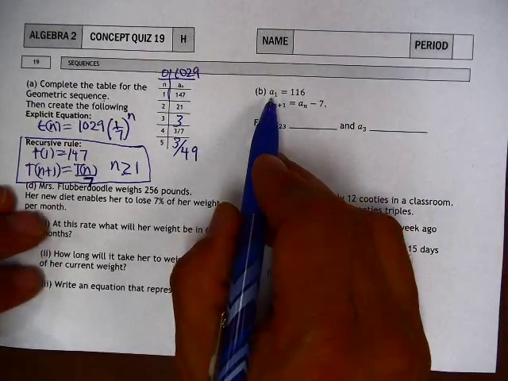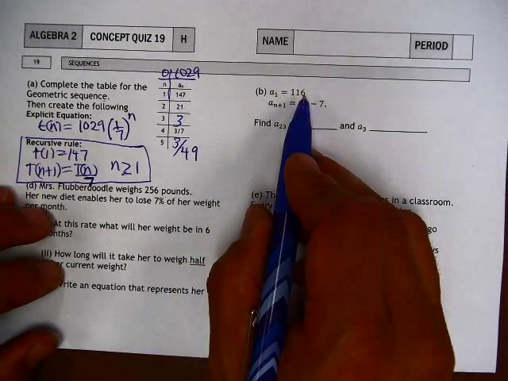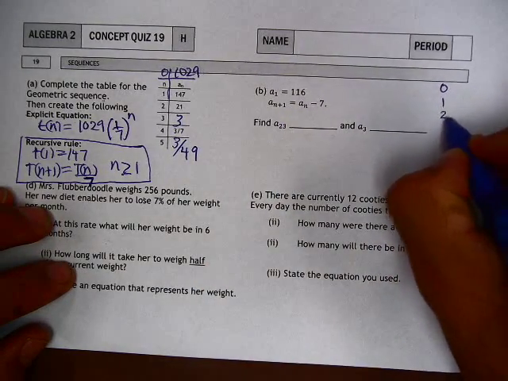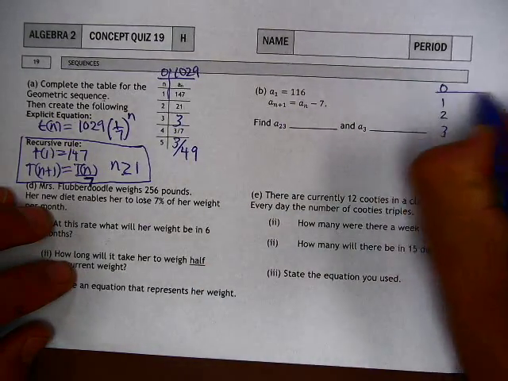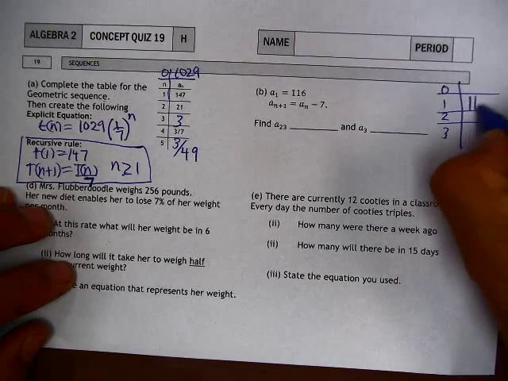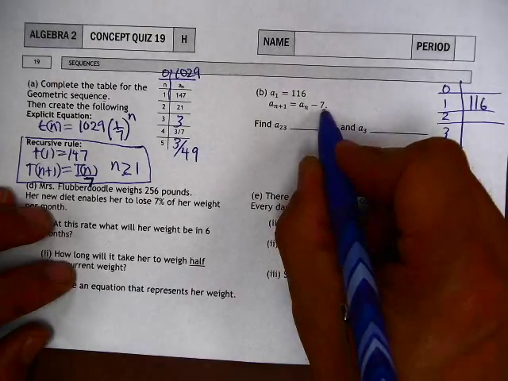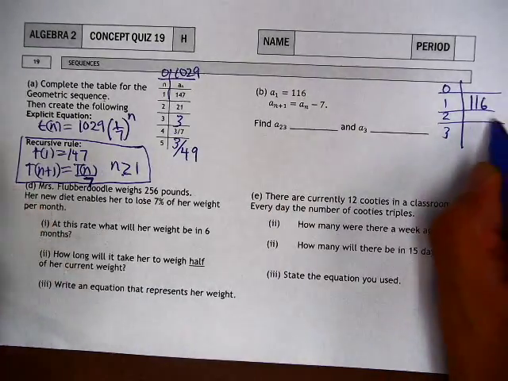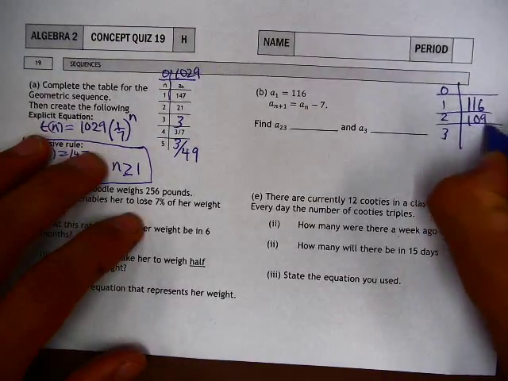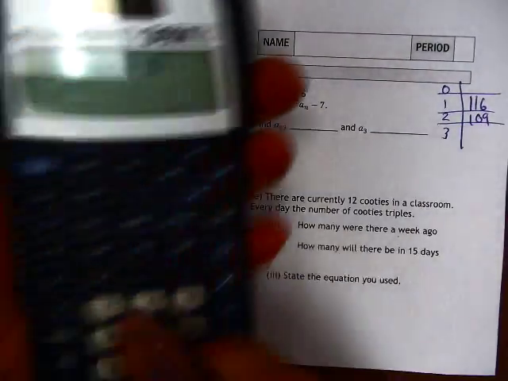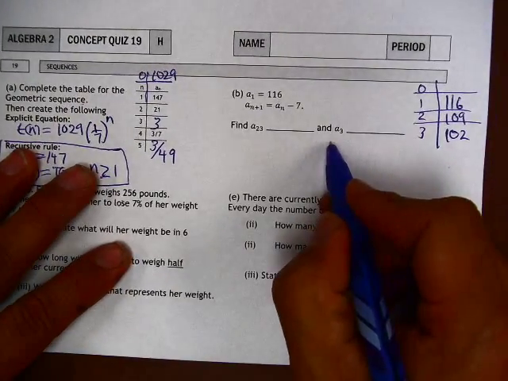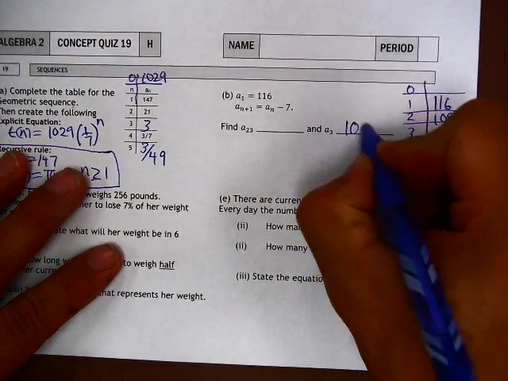Next one is over here. We have the first term is 116, so we need to create our own table. So we'll have 0, 1, 2, 3. Our first term is 116. I'm subtracting 7 every time. So 116 minus 7 is 109. 109 minus 7 is 102. So a sub 3 is 102.